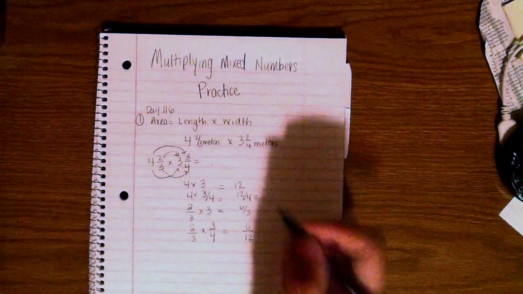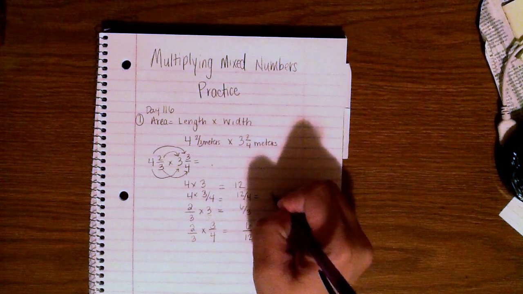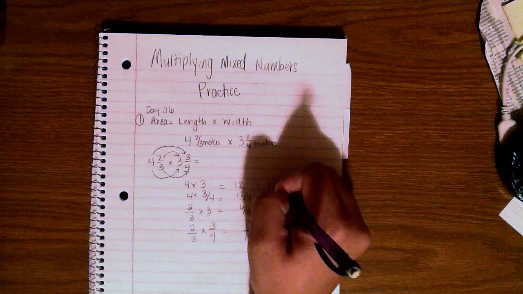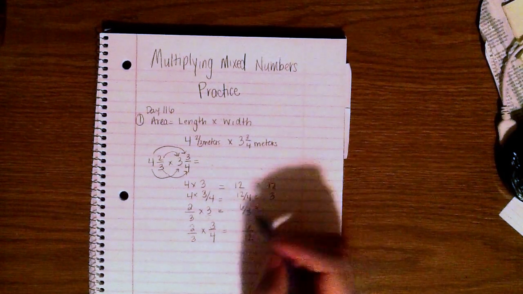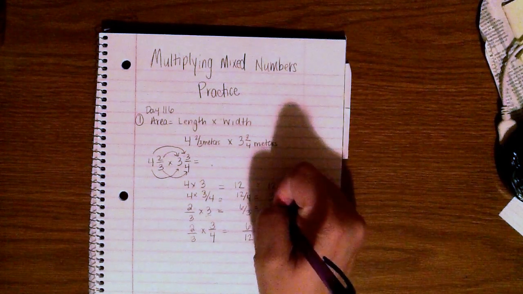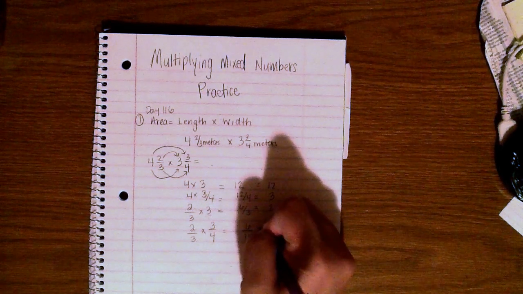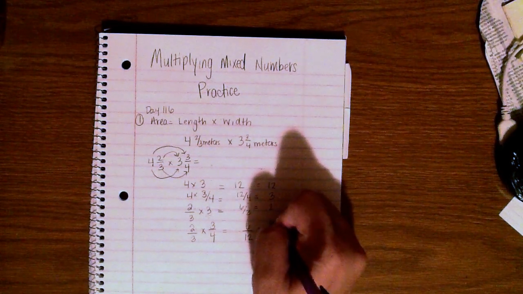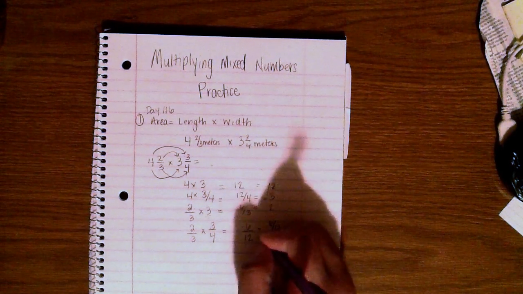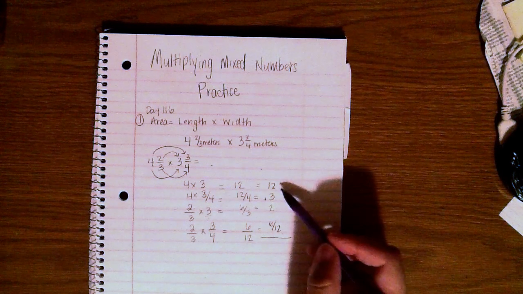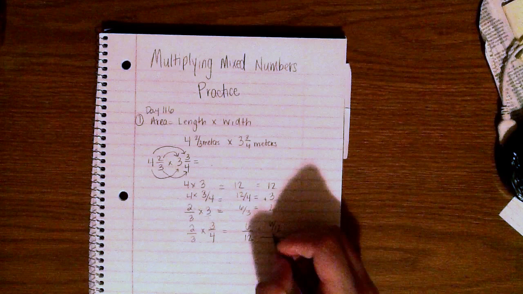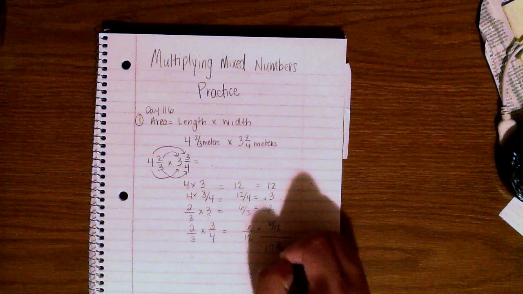12/4, if I think how many times will 4 go into 12, it goes in 3 times. So that really equals 3 wholes. This is still just 12 wholes when I bring it over. 6/3, how many times will 3 go into 6, or 6 divided by 3? That equals 2 wholes. And then I have the fraction 6/12. If I add all of those together, I've got 3 whole numbers and then just a fraction. 12 plus 3 is 15, plus 2 more is 17, and 6/12.